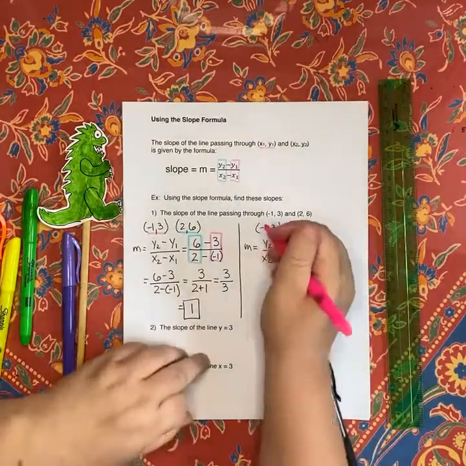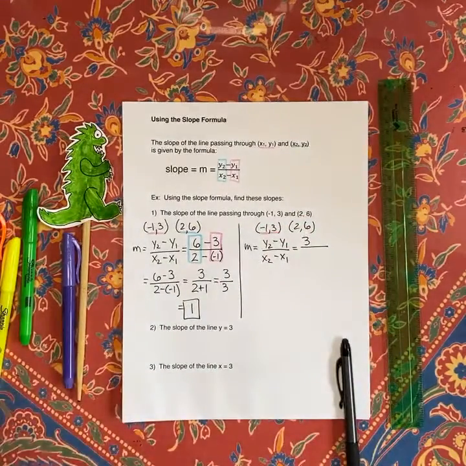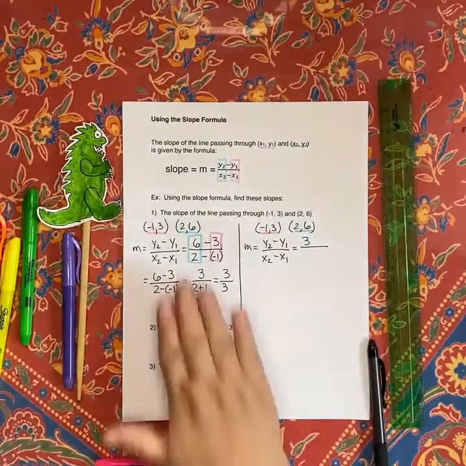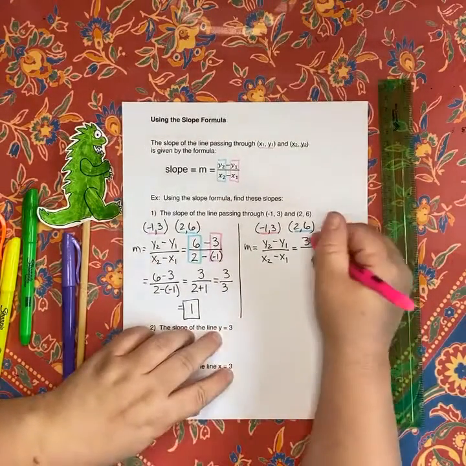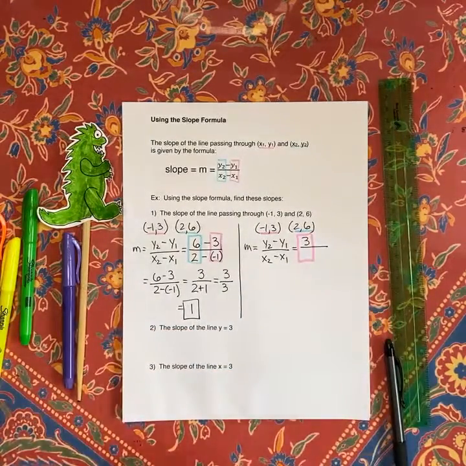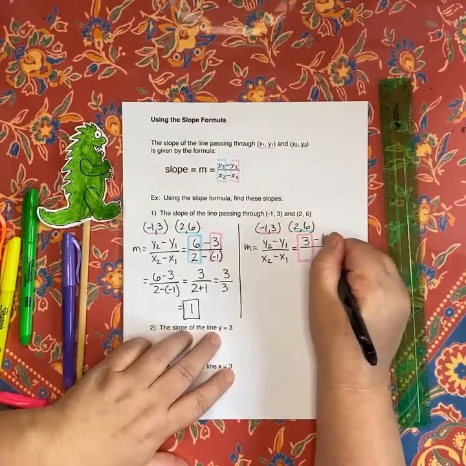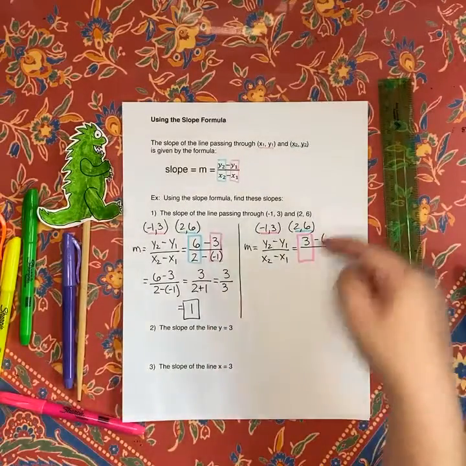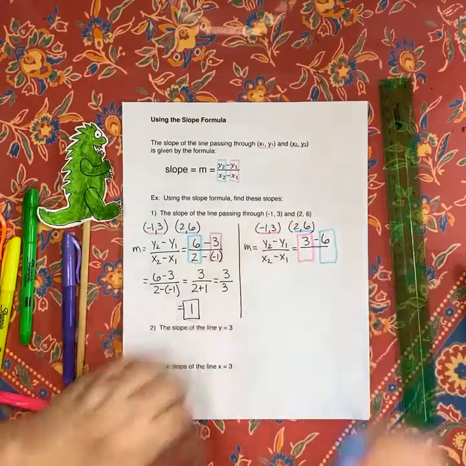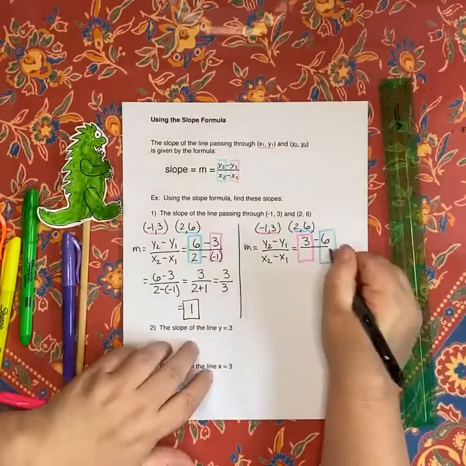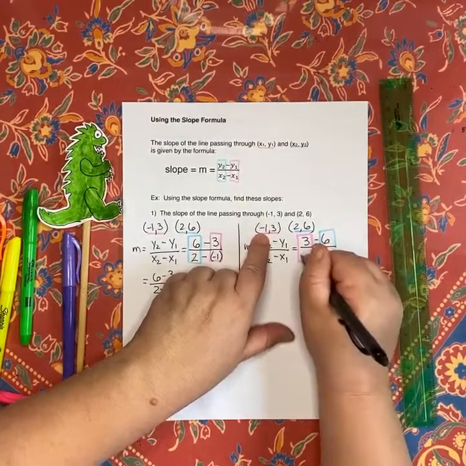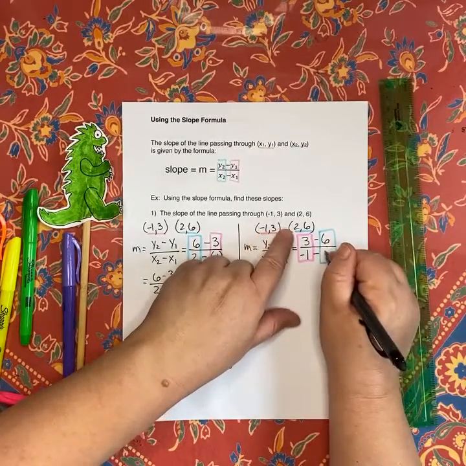I still consider this to be my pink point and this to be my blue point, just to stay consistent, but this time I'm going to start with the pink point values. I'm going to do 3 minus 6 on top. Remember, the rise is on top, so the y's go on top. Then down in the denominator, because I started with 3, I'm going to start with -1 minus 2.